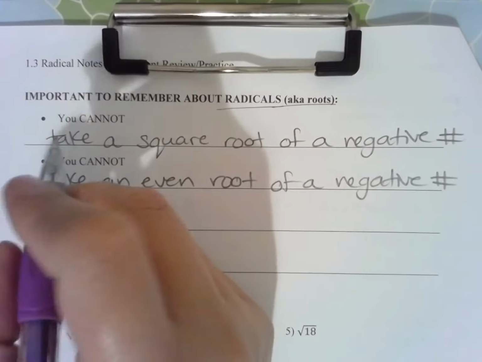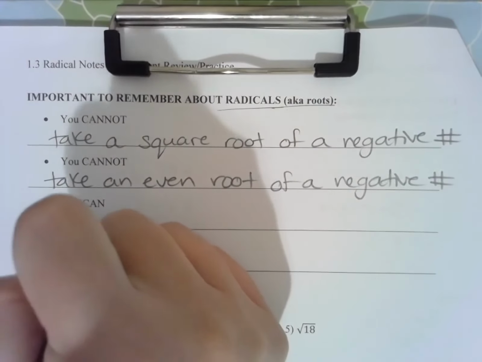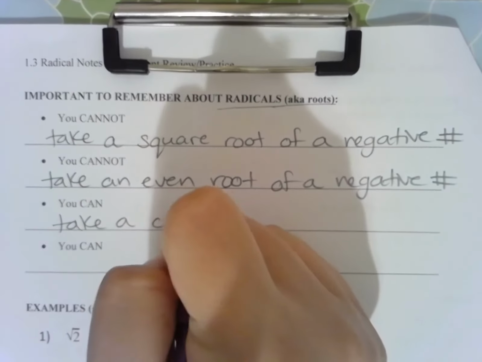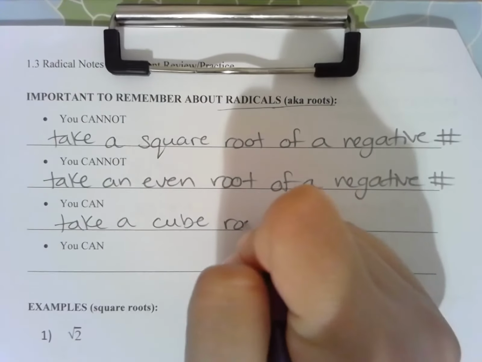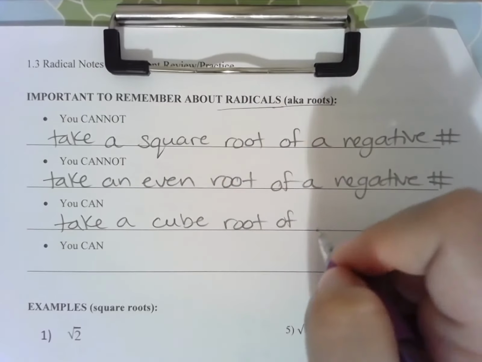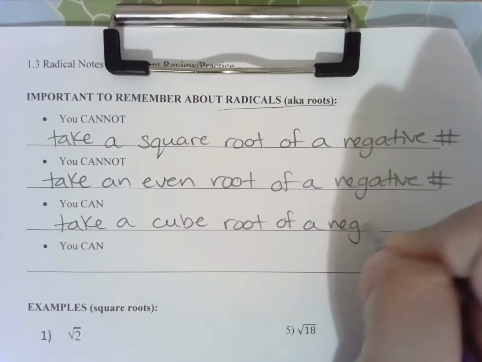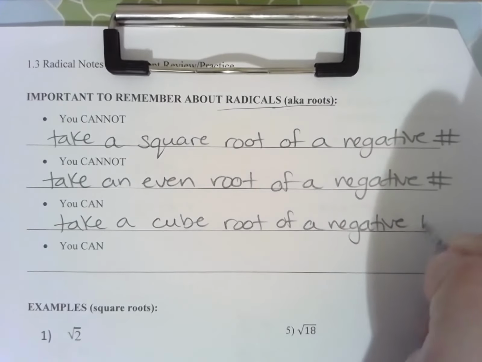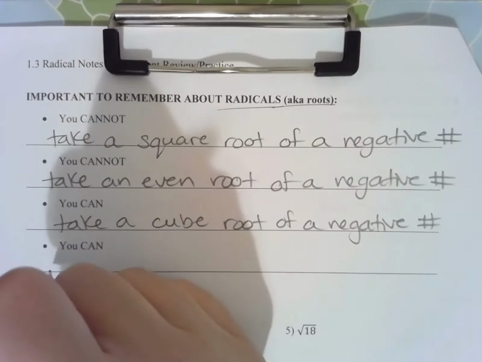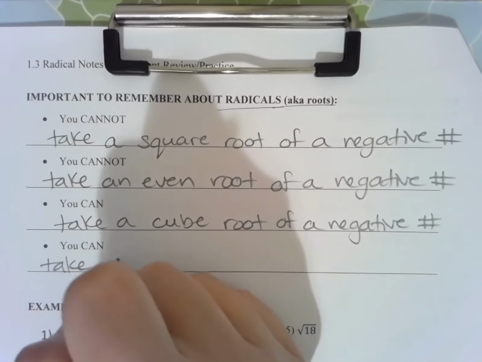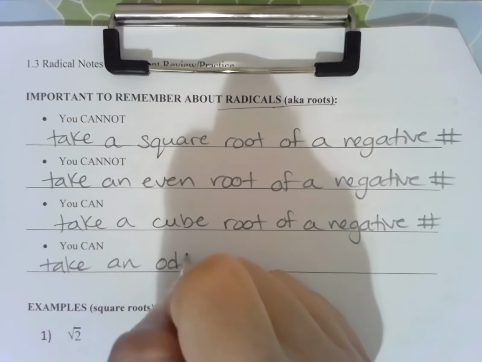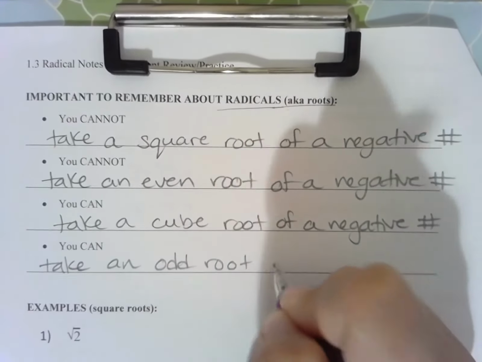You can, however, take a cube root of a negative number. And you can also take an odd root of a negative number.